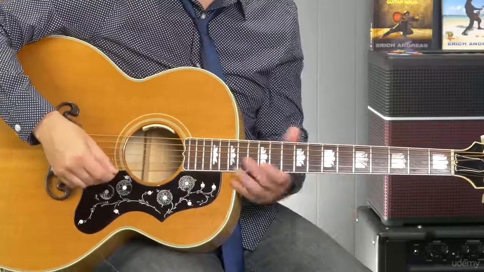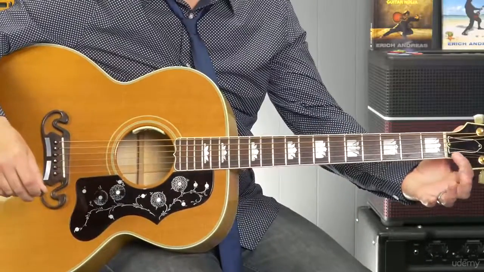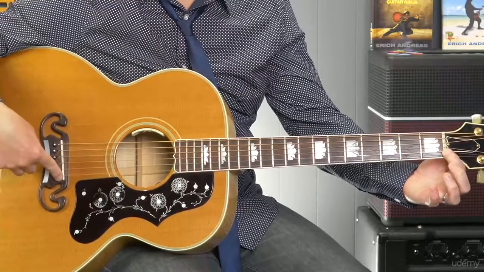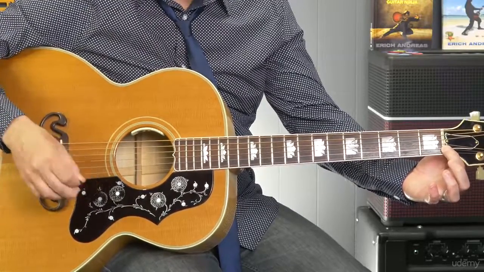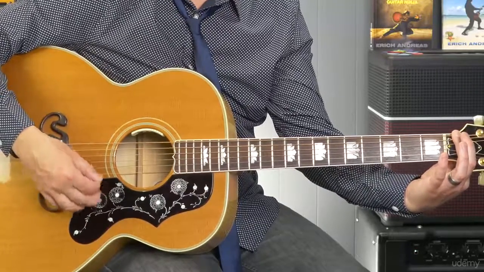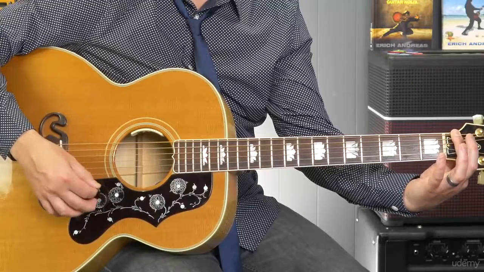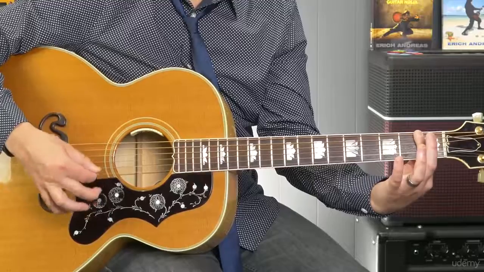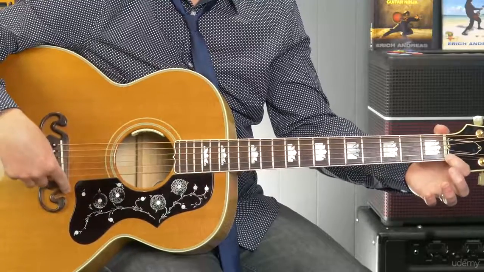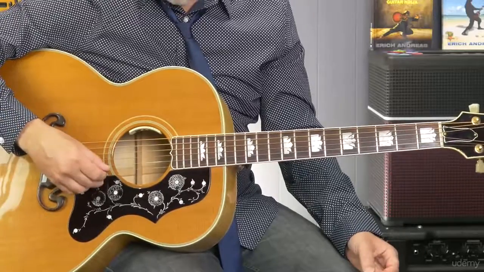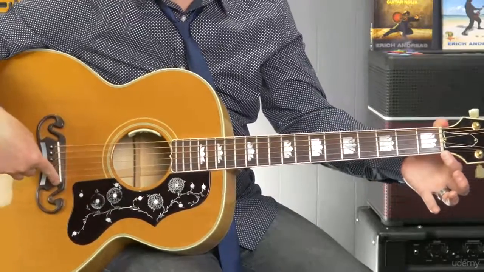So when we pick a string on a guitar, what's happening is it's vibrating between the nut and the bridge, okay? So when we pluck it, I can place my fingers right here on the strings, all of them, and it doesn't affect the sound. But as soon as I go past the nut, then it gets muted because we're interrupting the vibration of the string.